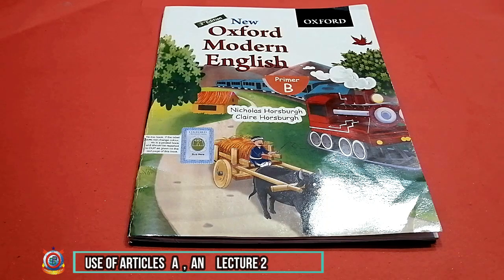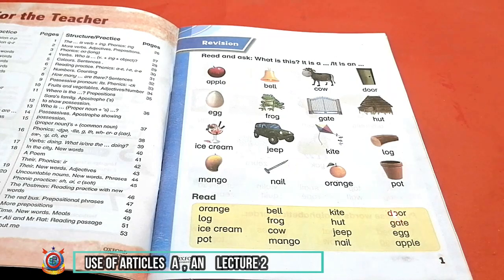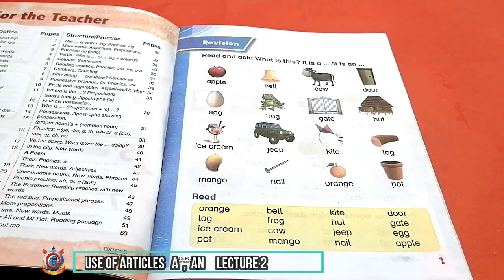Today we are discussing a and an, about articles. Okay? Now open your book. As you know, this is your English book, New Oxford Modern English, Primer B. So please open your book and take out page number 1. Okay students, this is your page number 1. And here we read how we use a and an with the given pictures.